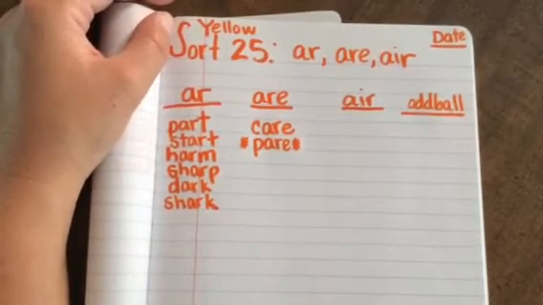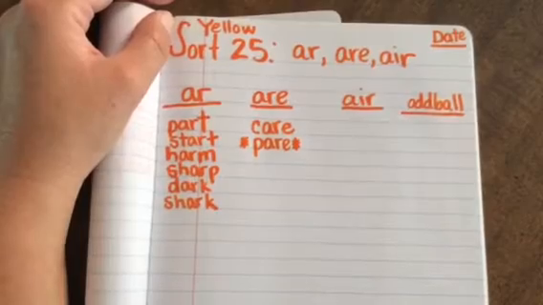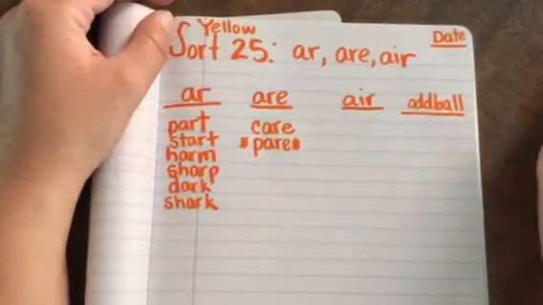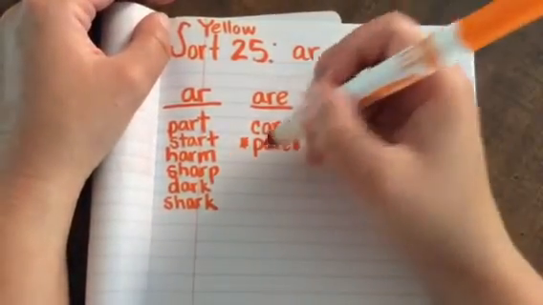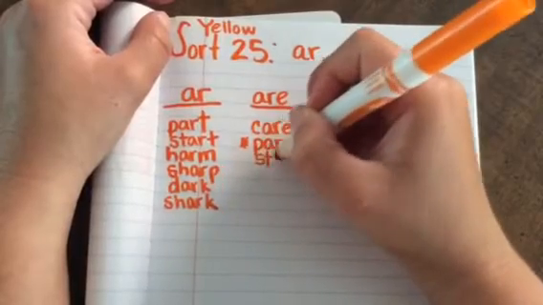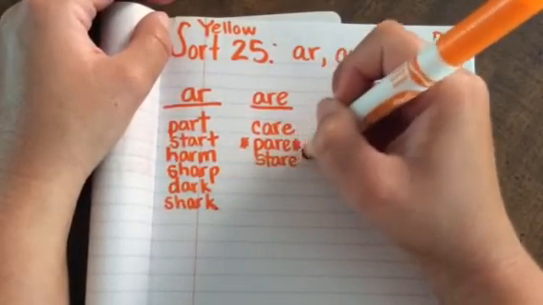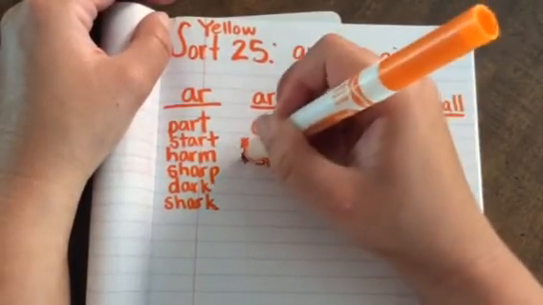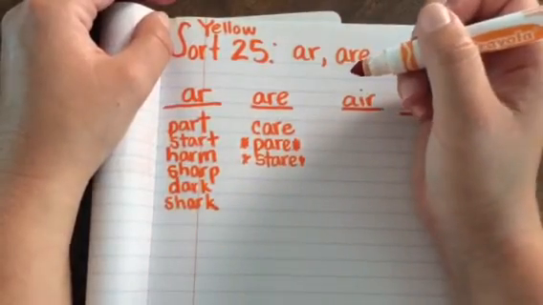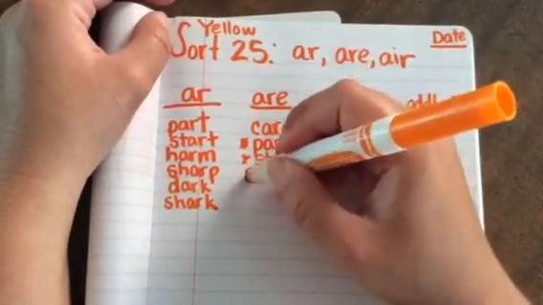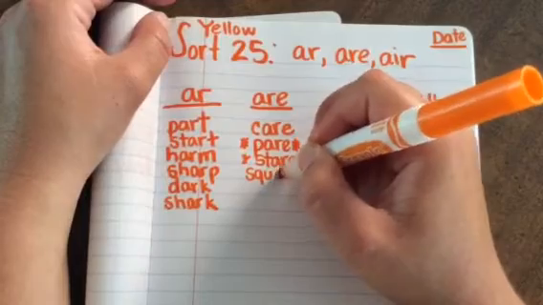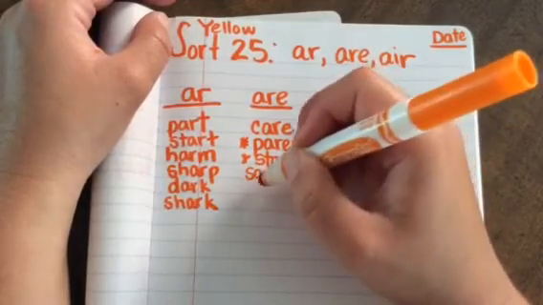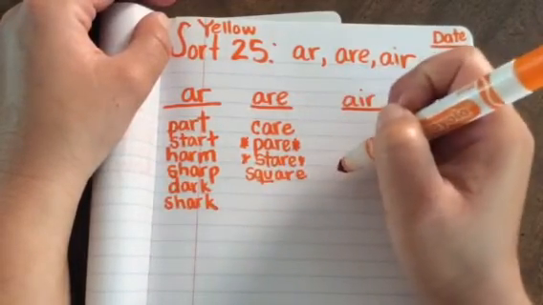This pare is to cut something. To pare an apple would be to cut the skin off the apple. We also have stare. This stare is to look at someone for a long time without blinking. We have square. Watch that Q-U, then the air.